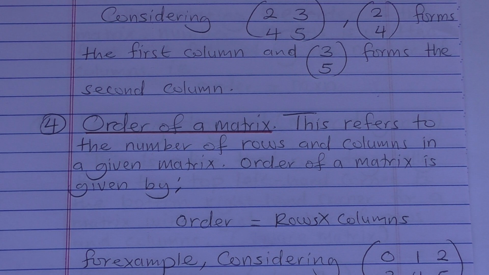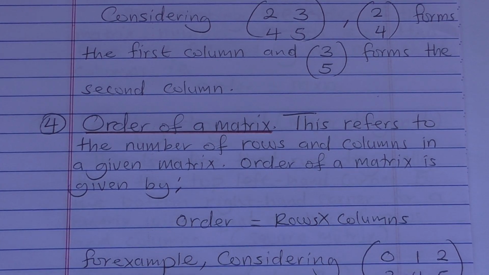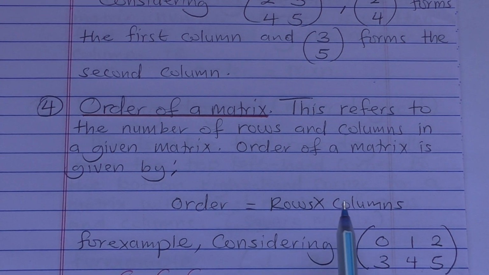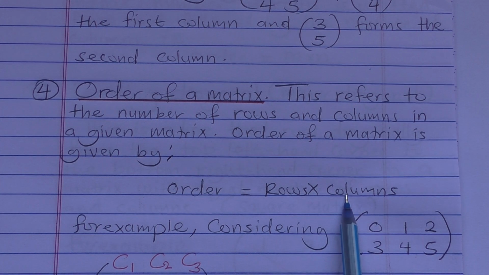And now we are told that the order of a matrix is simply the number of rows and columns in that given matrix. For instance, the order of a matrix is given by the number of rows in that matrix times the number of columns in the same matrix.